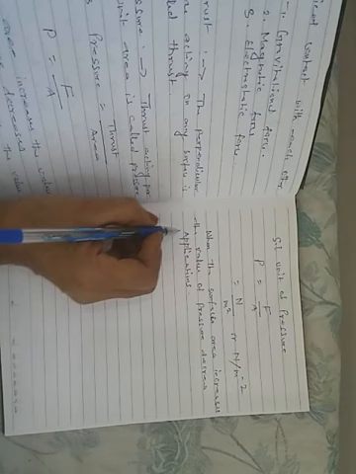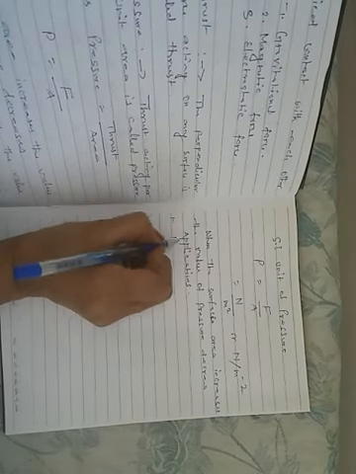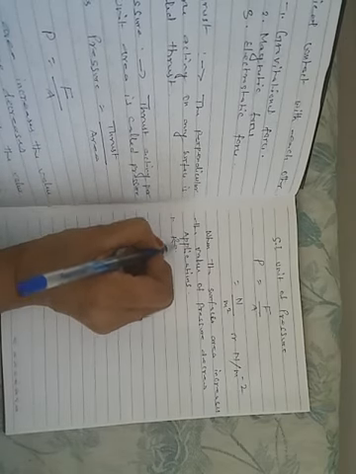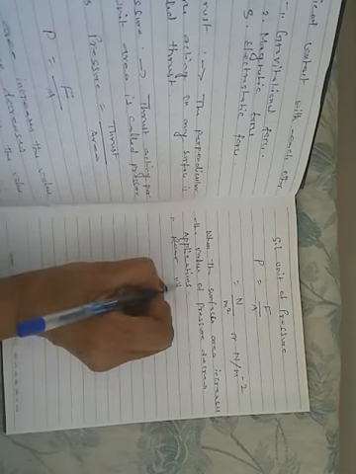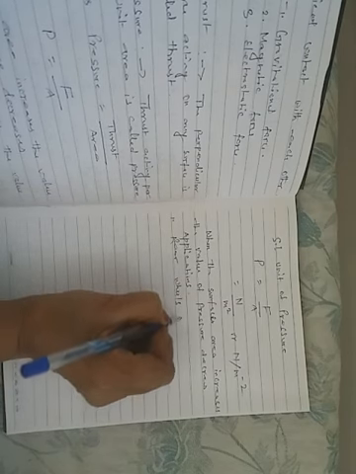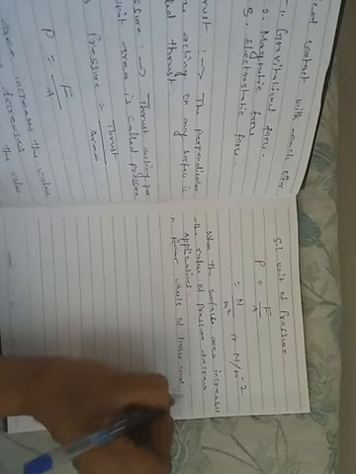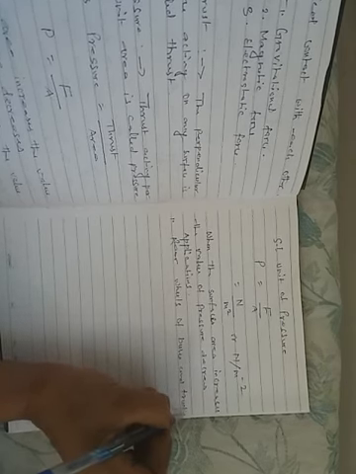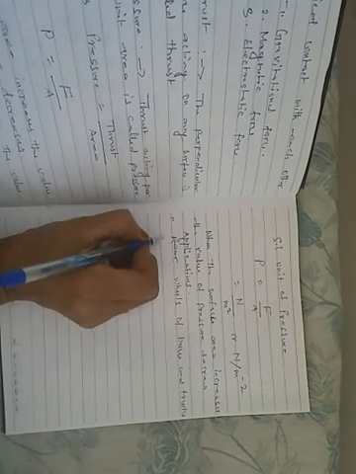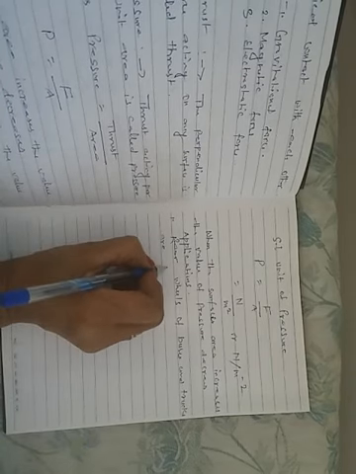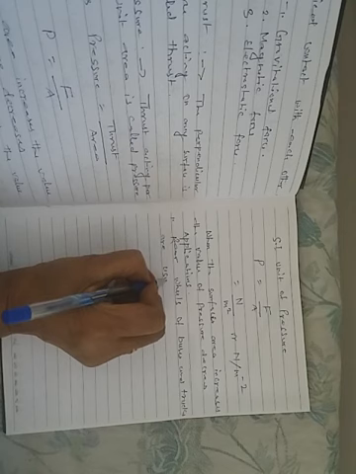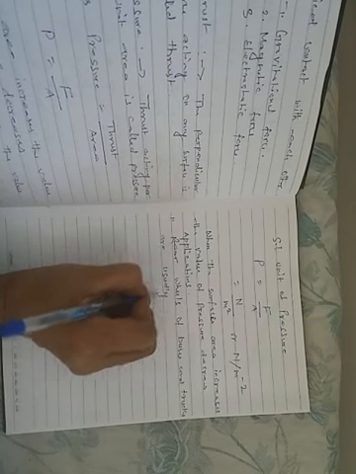Applications. Number 1, rear wheels of buses and trucks are usually double wheels.